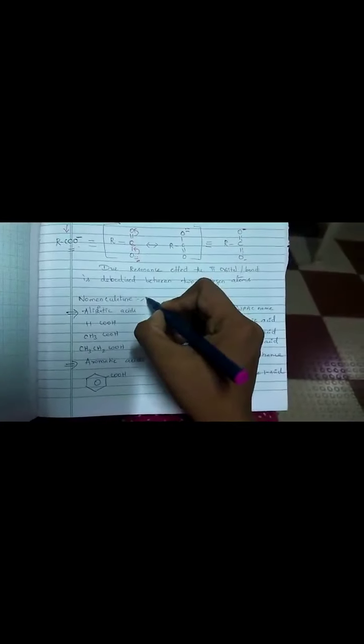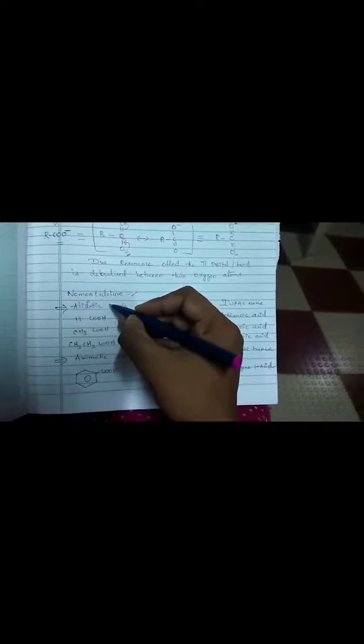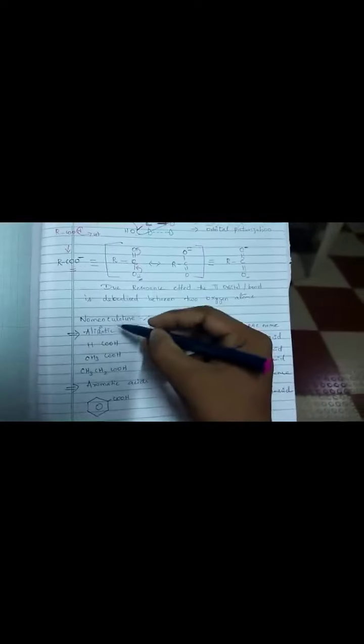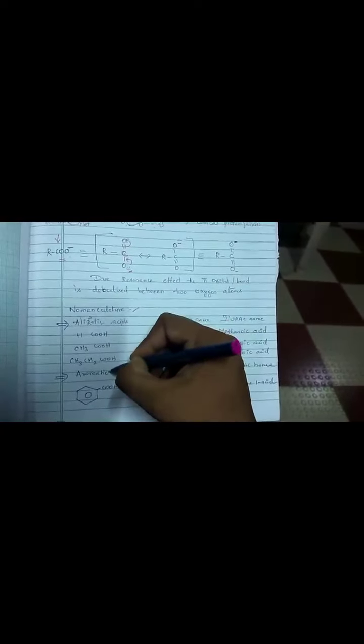The next one is nomenclature. In that, we can divide the carboxylic acids into aliphatic acids and aromatic acids. So we classify the acids into aliphatic and aromatic acid. Some of the aliphatic acids: the R group is nothing but either H or alkyl group in aliphatic acid. So I gave the first one as HCOOH, whose common name is formic acid, and IUPAC name is methanoic acid.